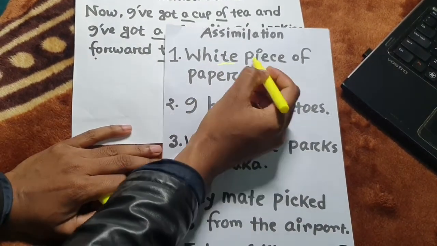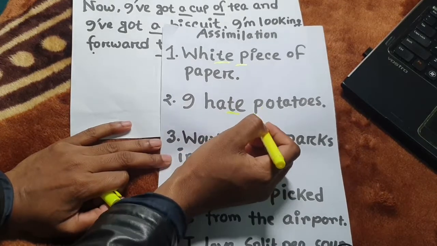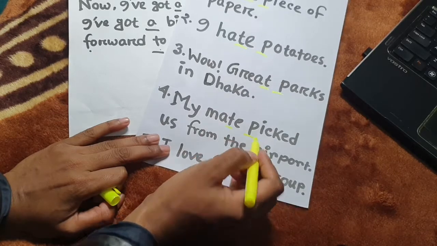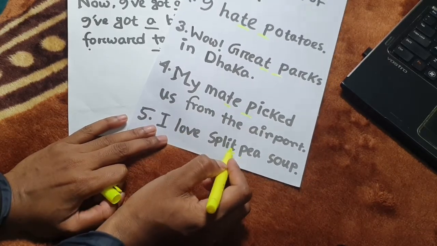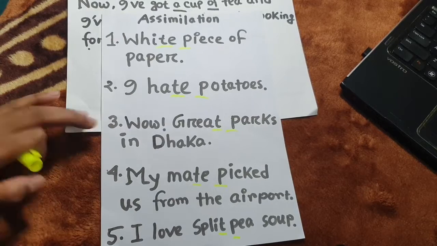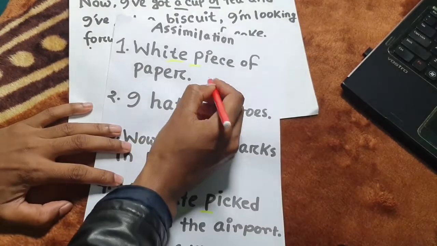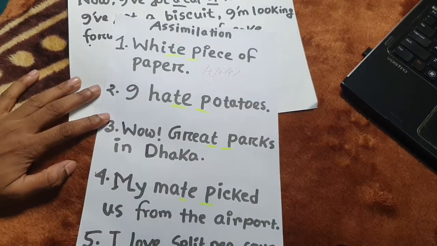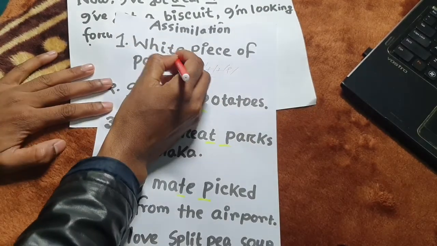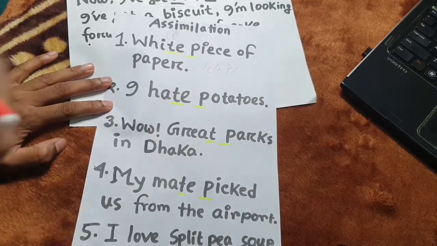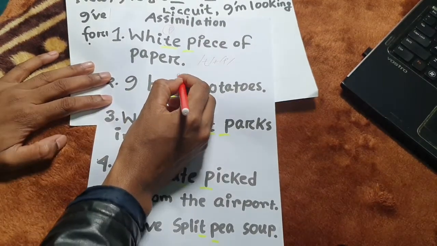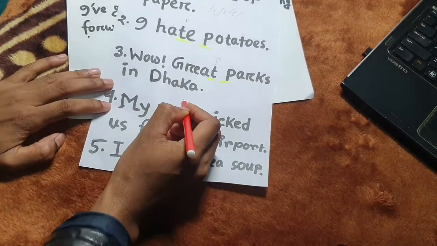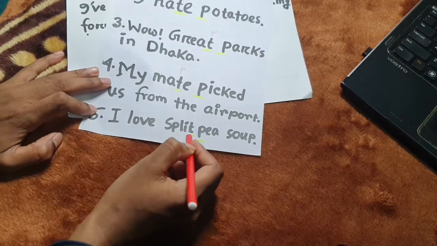So the T sound like the P sound, and the final one, the T and P. So when T plus P, this is the main rule. When T plus P, then T becomes P. Like white becomes wipe, okay? And hate becomes hape. And great becomes grape, the mate becomes mape, and the lap split becomes lap split.